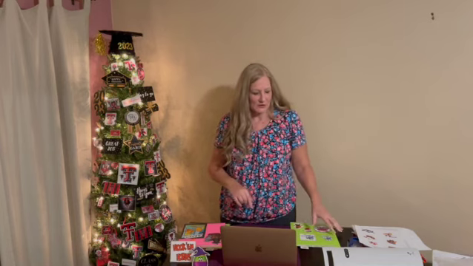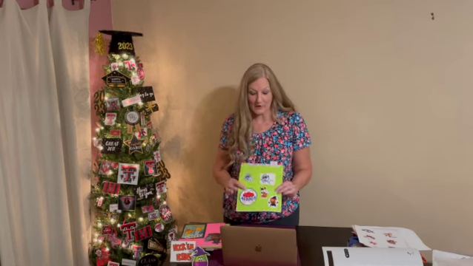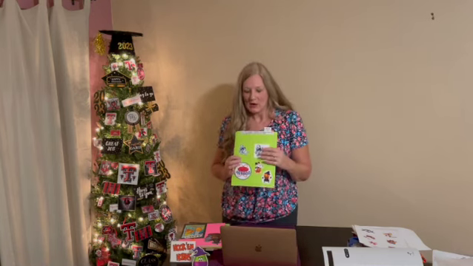So let me show you one quick reminder or something you might want to know. Think about the image when you pick it. You might want to go for circles or squares when you're first starting out. Unless you're good at cutting, you might want to stay away from images that you think you're going to have to cut all the way around.